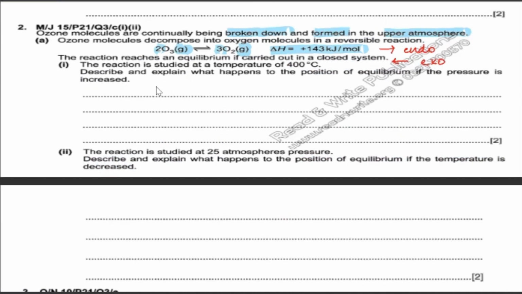Okay, now let's see what the demand of the question is. It says that the reaction is studied at a temperature of 400 degrees Celsius. Describe and explain what happens to the position of the equilibrium if the pressure is increased. If the pressure is increased, it is going to favor the side with the reduced volume. Now, if we check, we have 2 volumes on this side and 3 volumes on this side. So if we increase the pressure, the fact we will write down for the 1 mark.